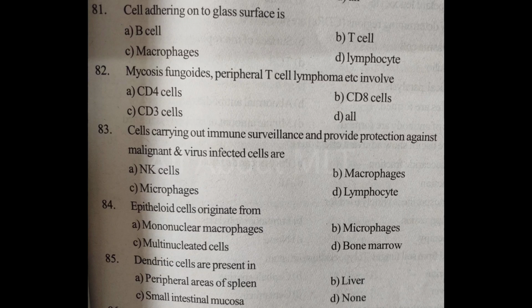Cells adhering onto glass surface are: option A B cell, option B T cell, option C macrophages, option D lymphocyte. Answer is option C macrophages. Mycosis fungoides, peripheral T cell lymphoma, etc. involve: option A CD4 cells, option B CD8 cells, option C CD3 cells, option D all. Answer is option A CD4 cells.